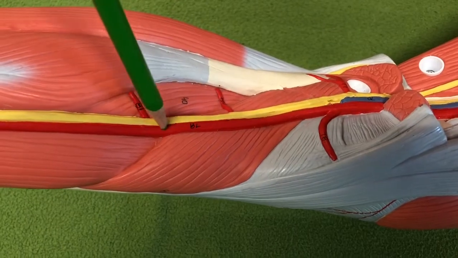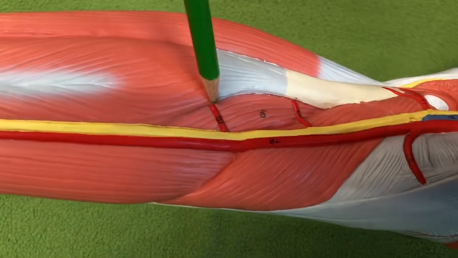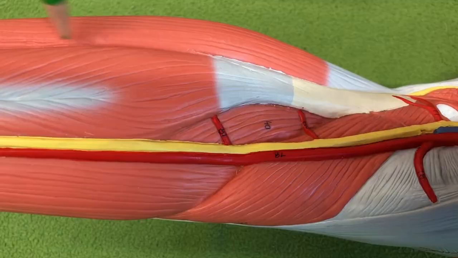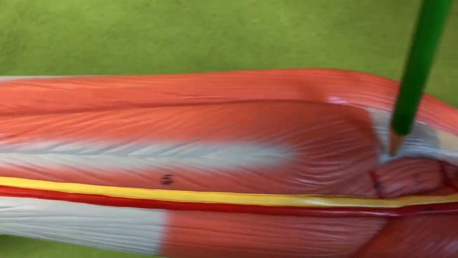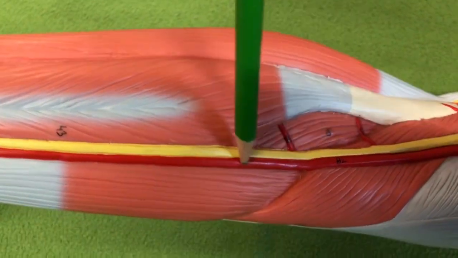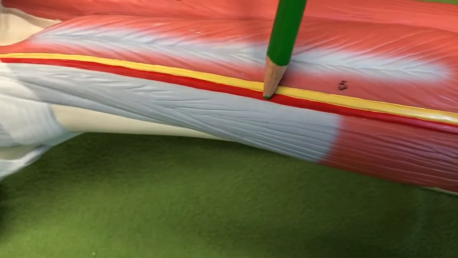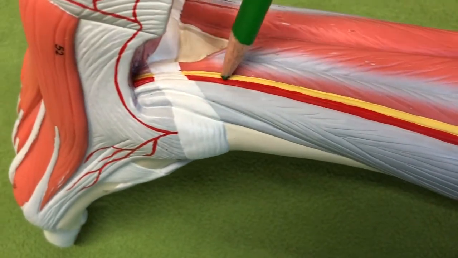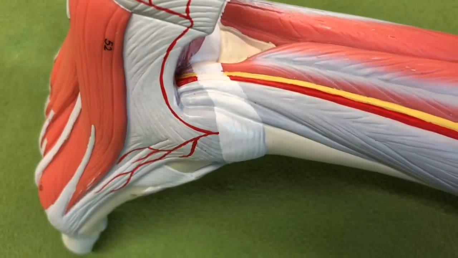But if we go back to that posterior tibial artery, it has a second branch called the fibular artery, which will stay on the posterior side along here, we just don't see it. And then it continues all the way down again as the posterior tibial artery until it forms into the arches found in the foot.